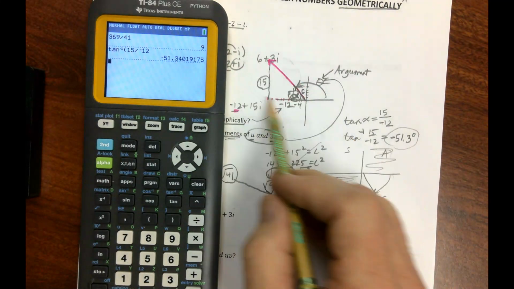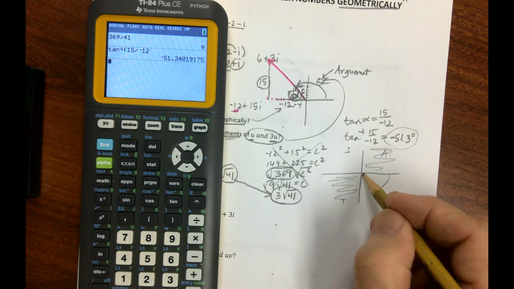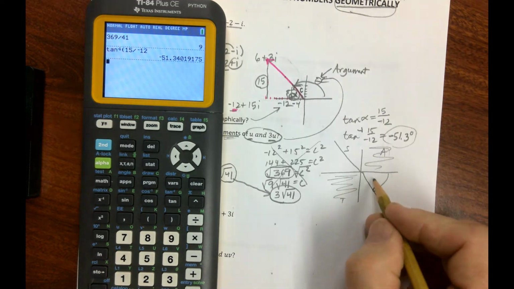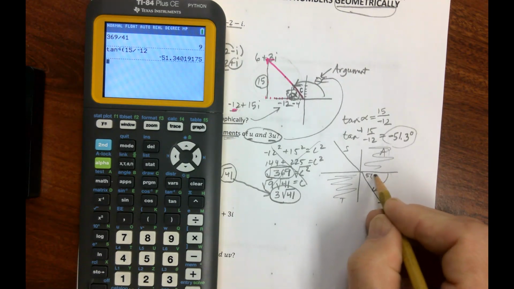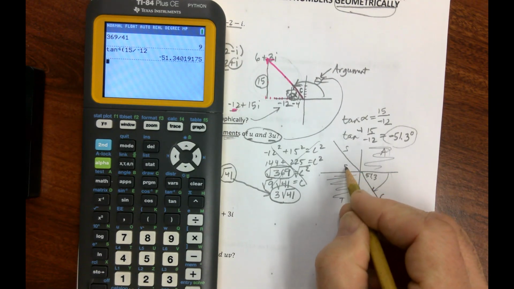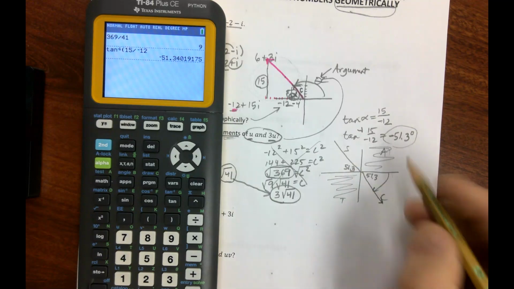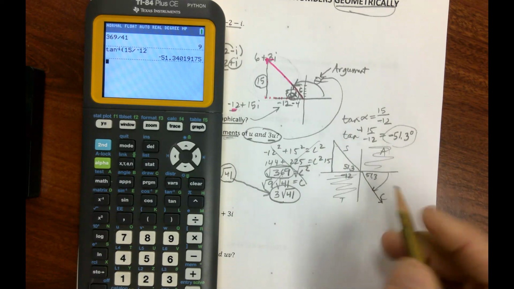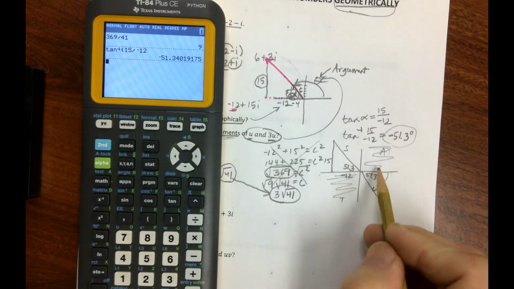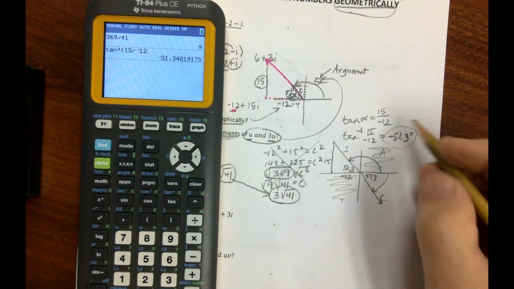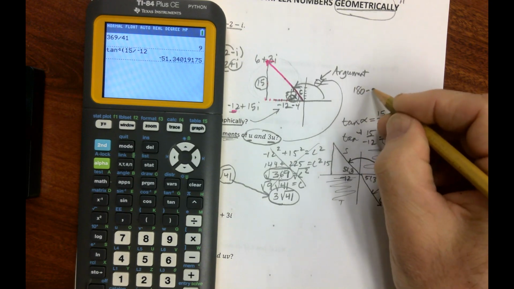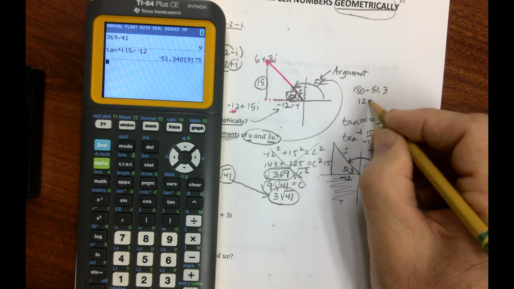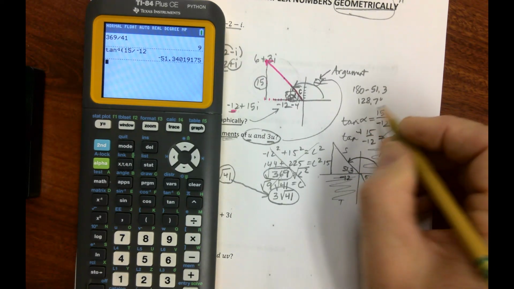So if you drew a little picture of it and thought, wait a minute, your calculator doesn't know that our math problem's in the second quadrant, you would have to extend this and just use a little geometry, because if this is 51.3, vertical angles are congruent, that has to be 51.3. And so that would be my picture with this negative 12 and 15. So now I have to subtract this from 180 to find my actual argument. So that'd be 180 minus 51.3. That'd be 128.7 degrees. There's my argument.